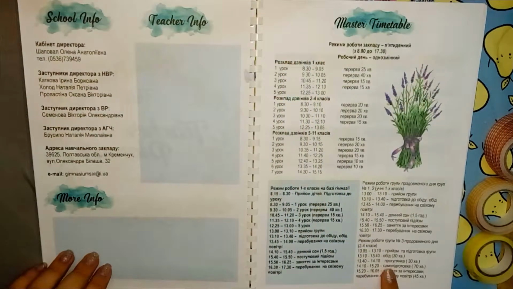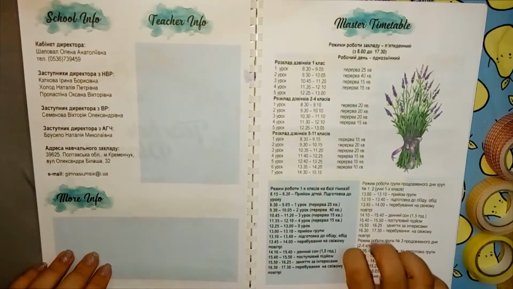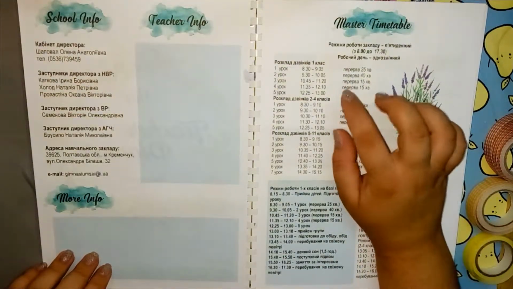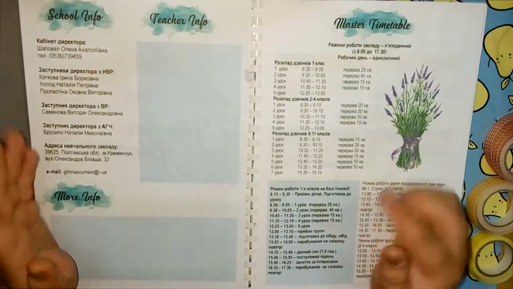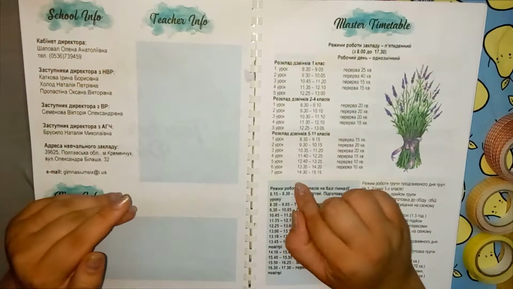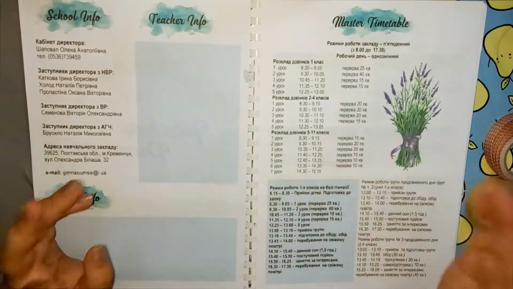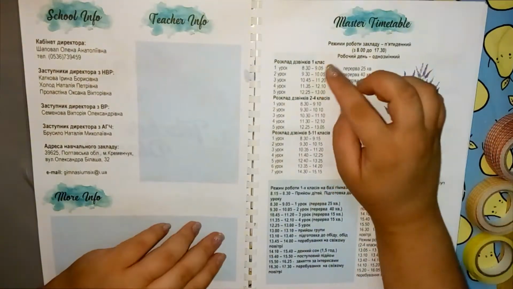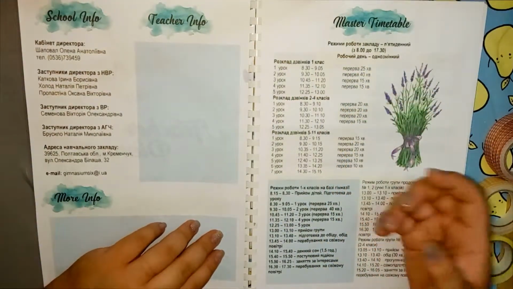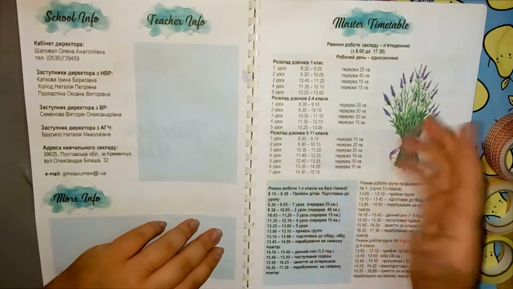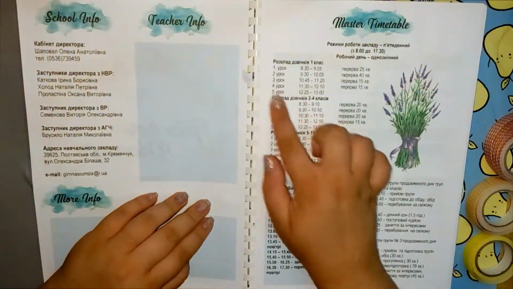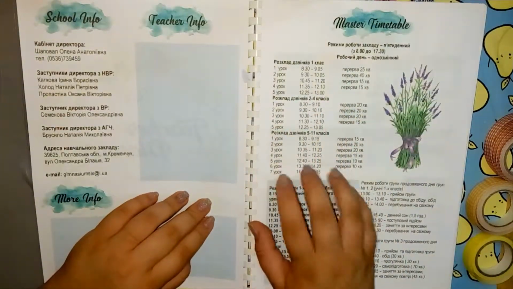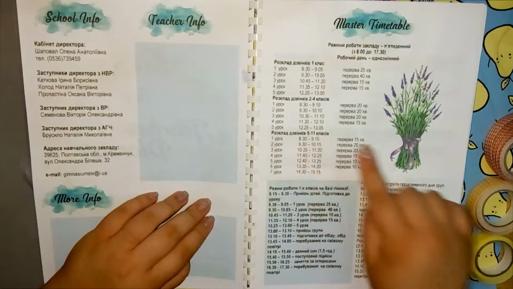Master timetable here is actually given to me by my new school. It has all the timetables for each group of classes. If you don't know, in Ukraine we don't have separate buildings for high school, primary school, middle school. Most of the schools work in one building, so we have different timetables and different schedules for groups of classes. So that's why this one is for first graders, this one is for second to fourth, and this one is for fifth till eleventh.